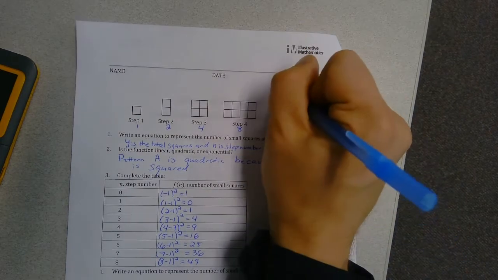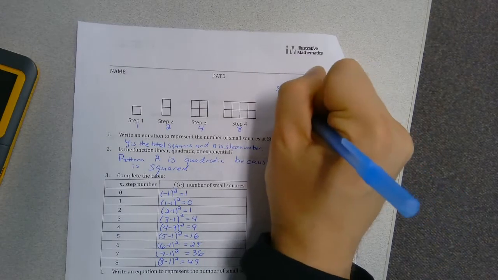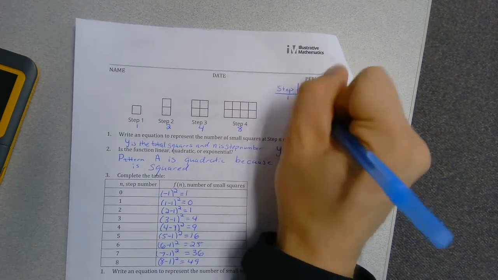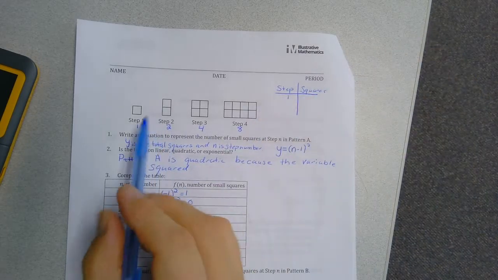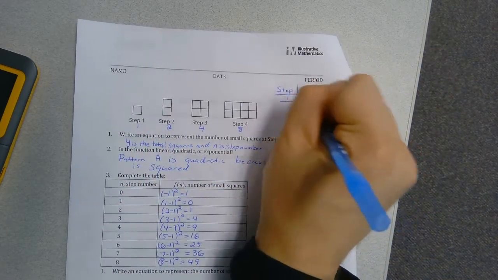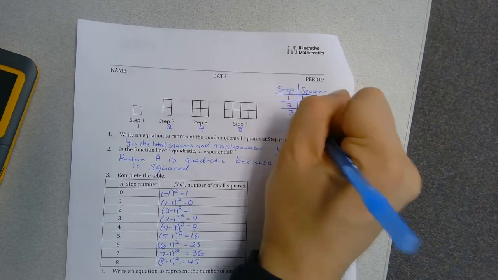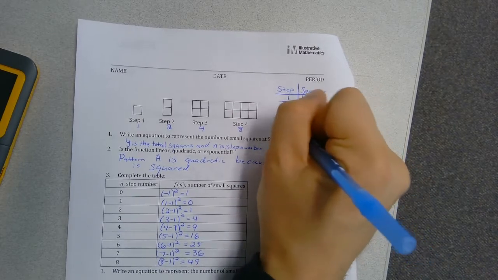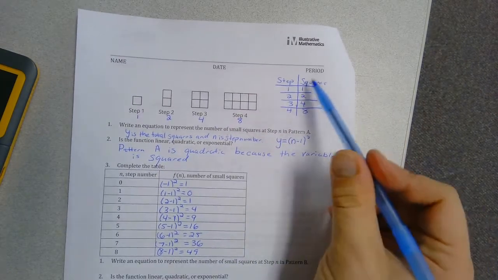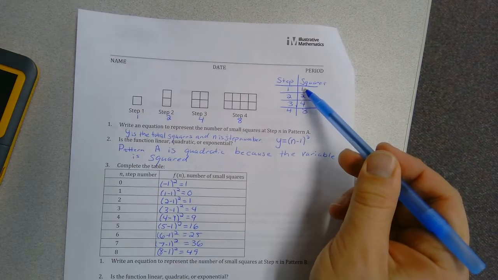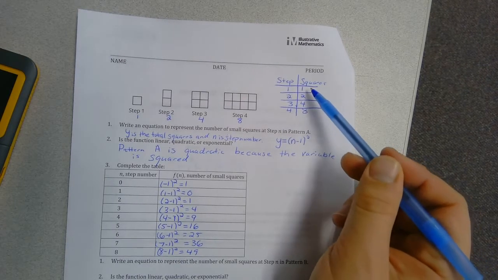And as I examine that in a table, I notice at step 1, I have 1. Step 2 is 2. Step 3 is 4. And step 4 is 8. Examining the rate of change, I see that y is being multiplied by 2.